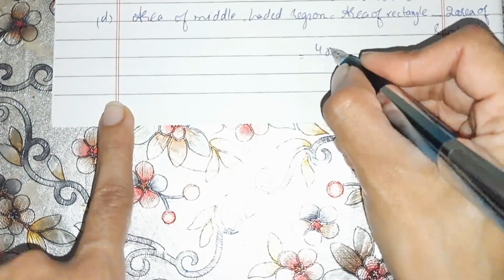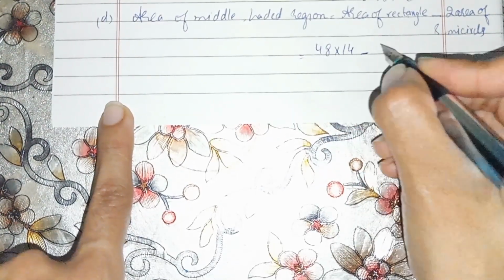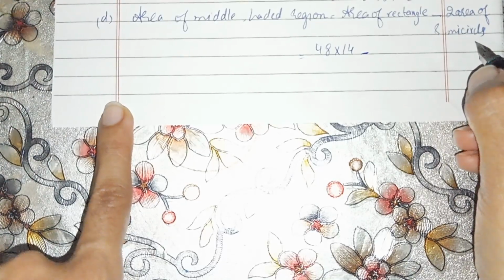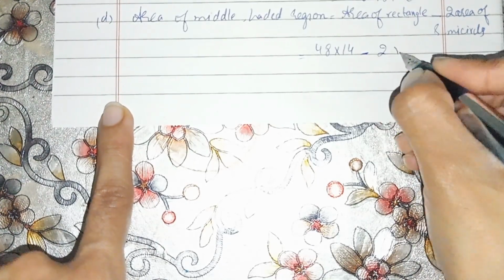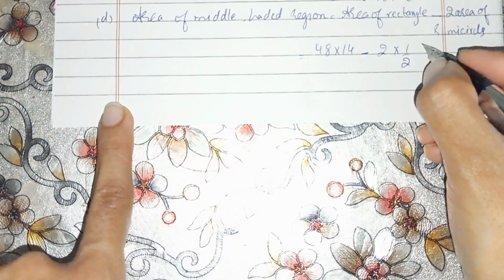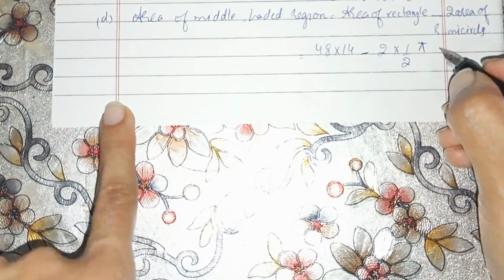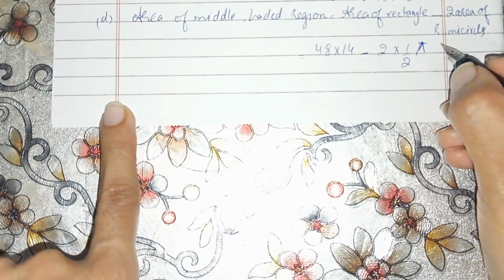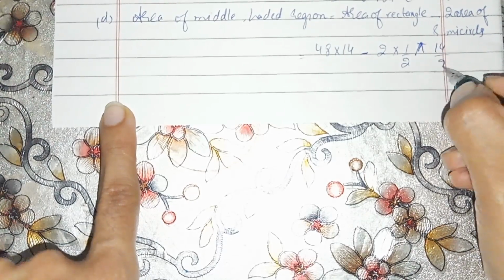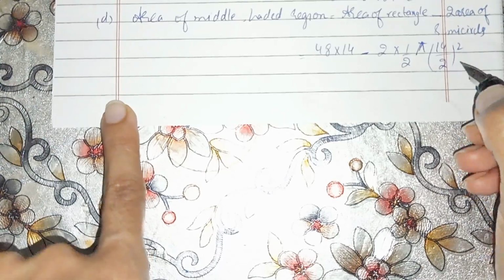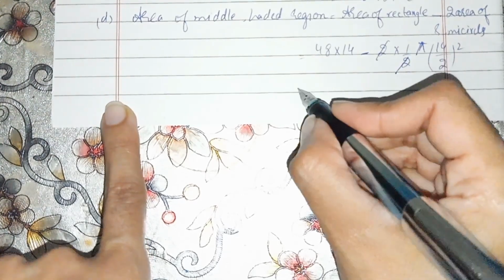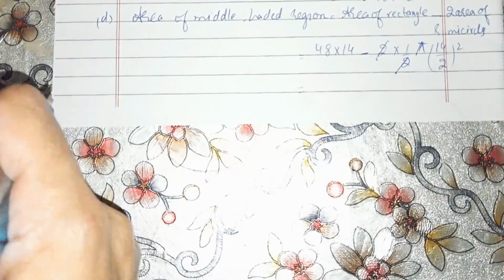Area of rectangle is 48 multiplied by 14, and two areas of semicircles are 2 and 2 pi r. The diameter is 14, we have to divide it by 2, and that is the radius.